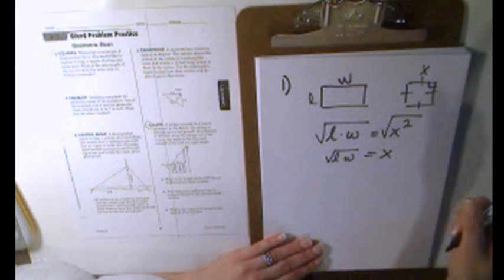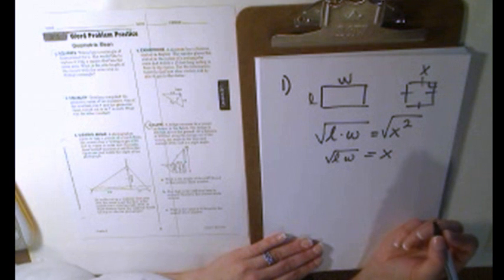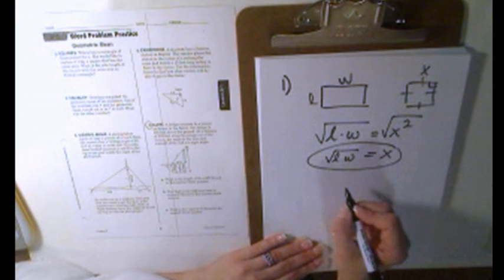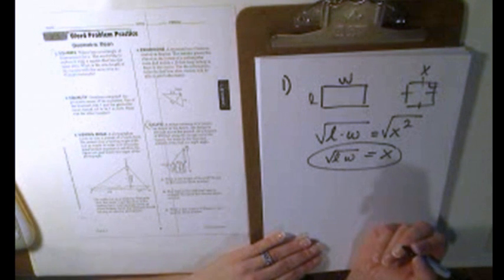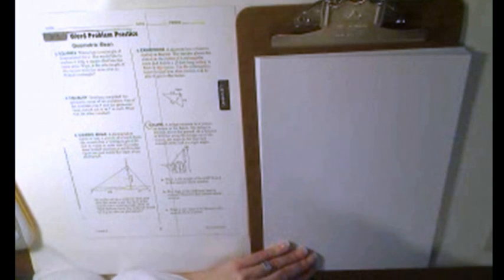So basically, the length of the side of the square would be the geometric mean of the dimensions of the rectangle. So the length of the side of the square is the square root of the length times the width of the rectangle. Oh, that's nice. All right, number 5.